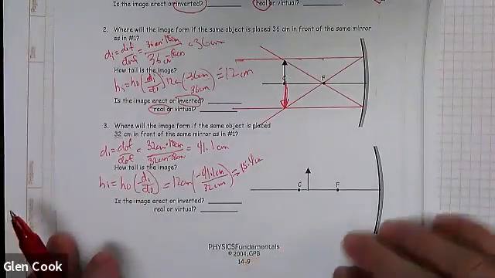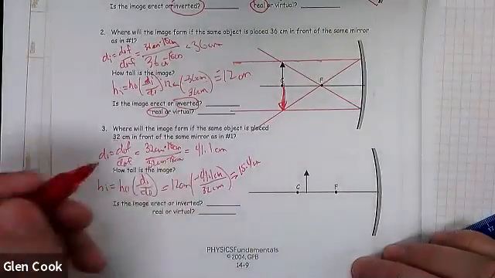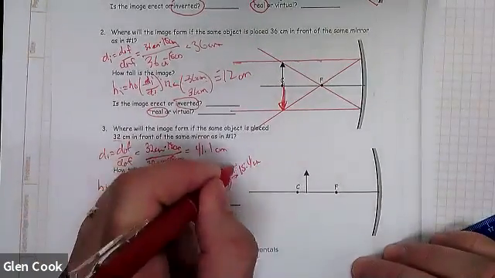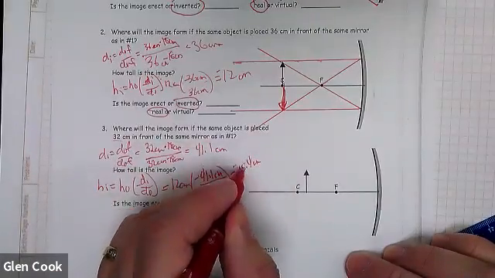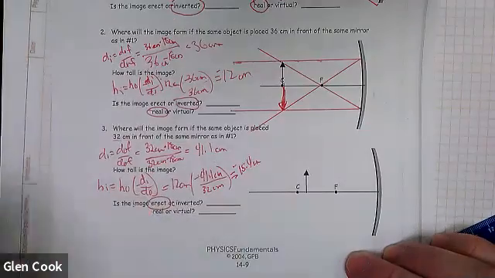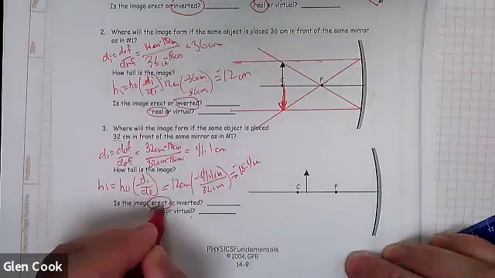Okay. And then the drawing, oh, by the way, this is negative 15.4. Is the image erect or inverted? H is negative, so it is erect, which is upright. Is it real or is it virtual? DI is positive, so it's real.